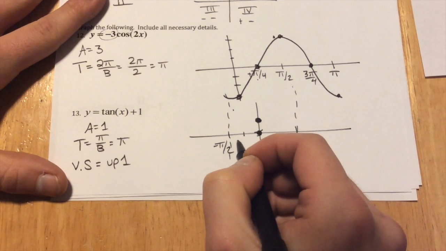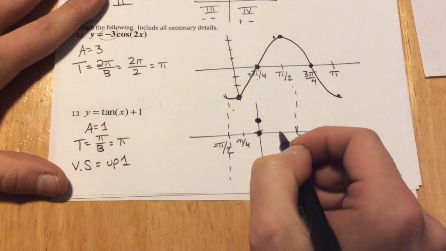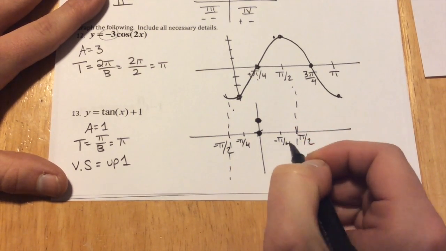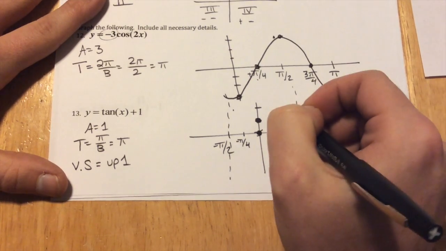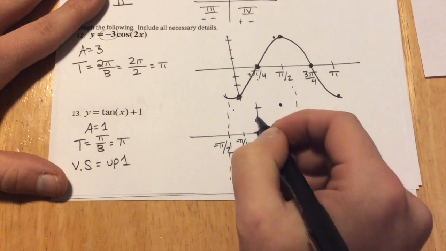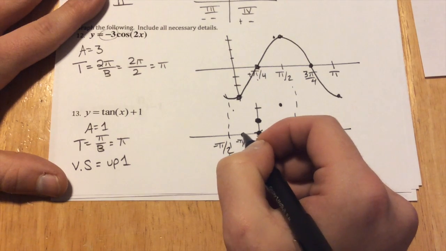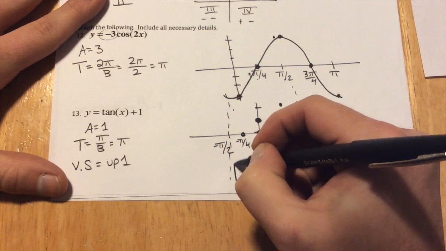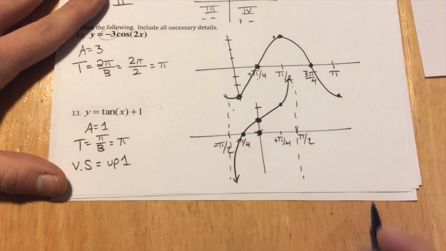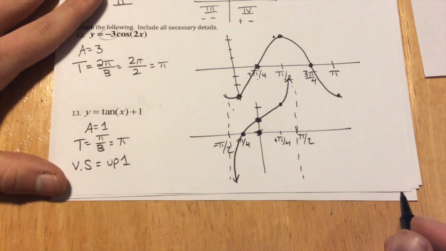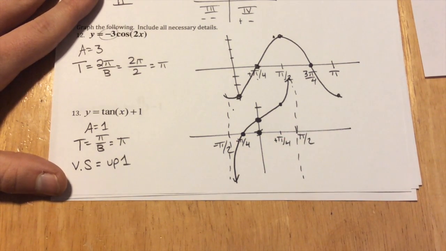If I go halfway in between, on either side, I will be up or down 1. So at pi over 4, I'm going to be up. At negative pi over 4, I'm going to be down. And then tangent looks like that. All right, that takes care of the second page. I'll see you on the third one.